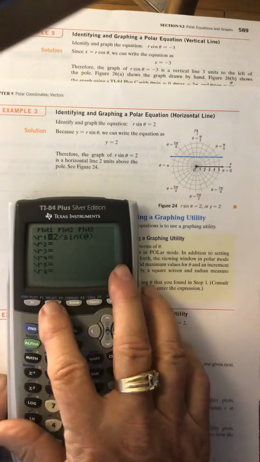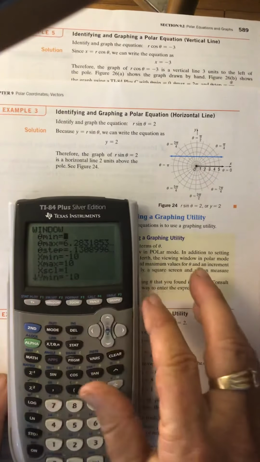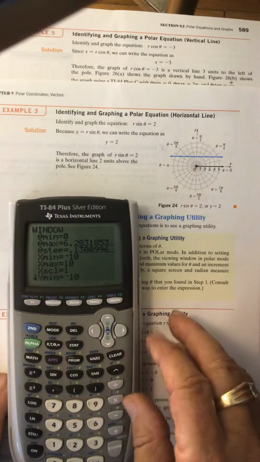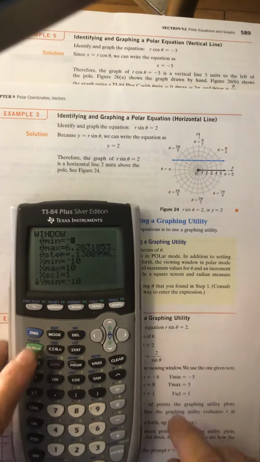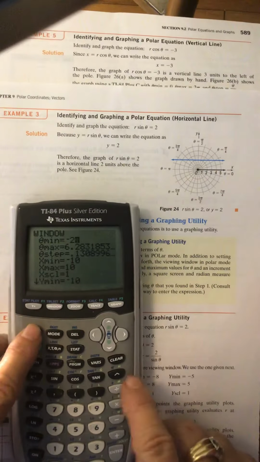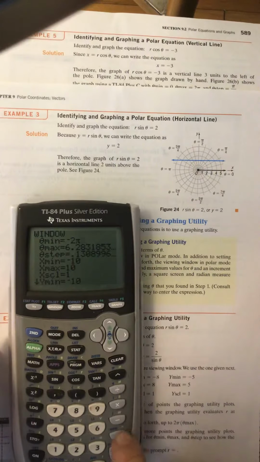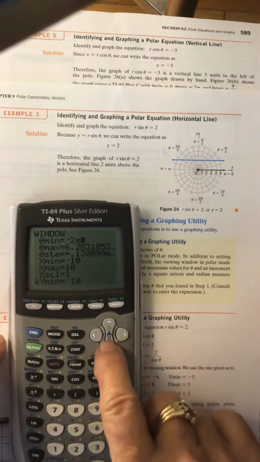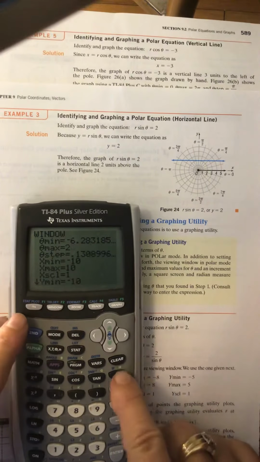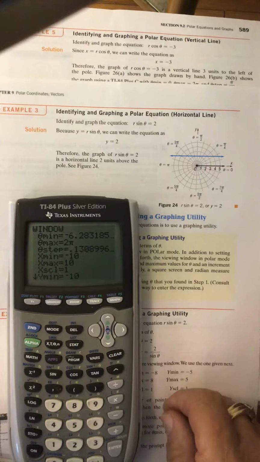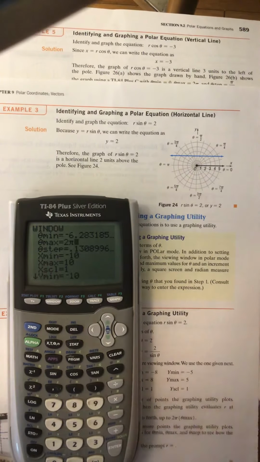And the best way to start graphing polar is to go into window, and in your window go from minus 2 pi to 2 pi, and that'll usually get you a pretty good picture.